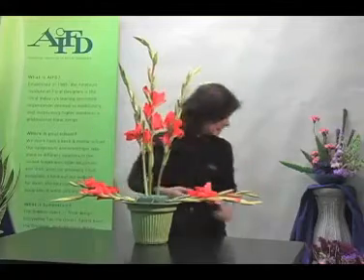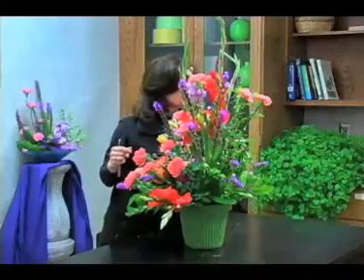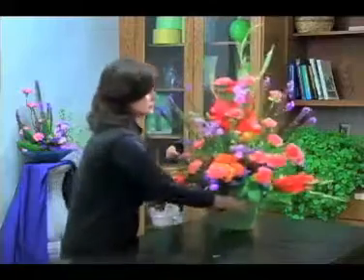Now I'll begin to fill in with a balance of a design. Remember that working in balance, we want to consider the visual balance as well as the physical balance.